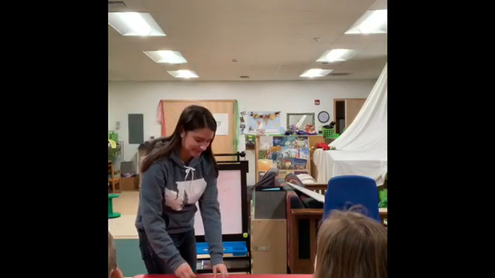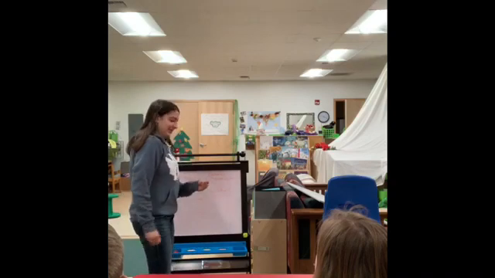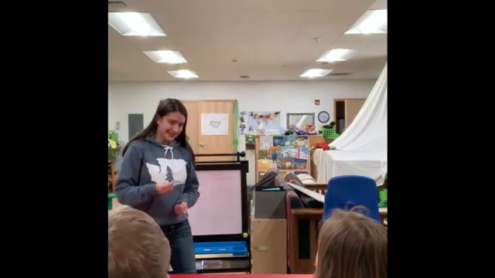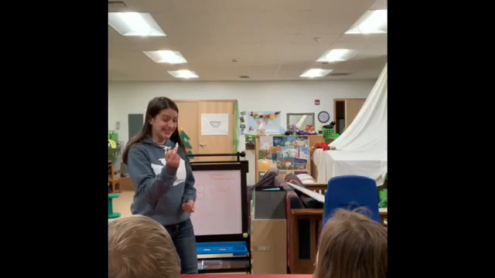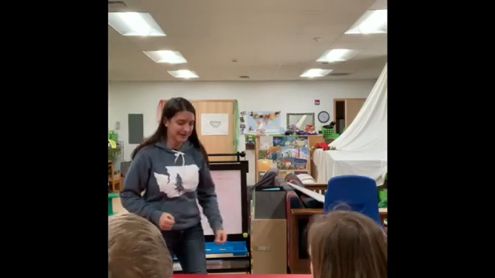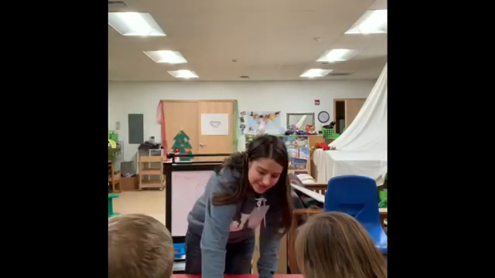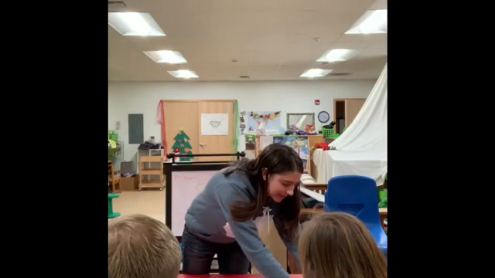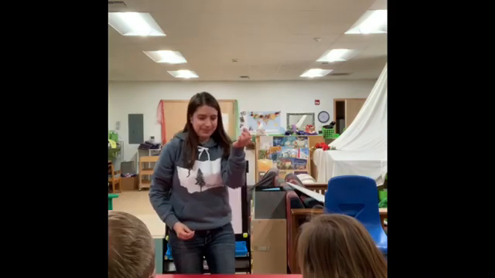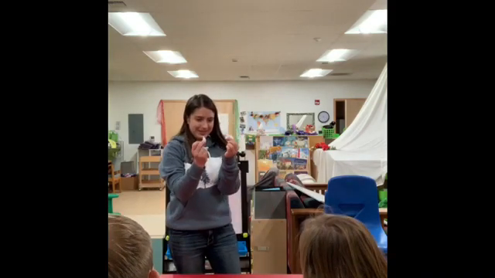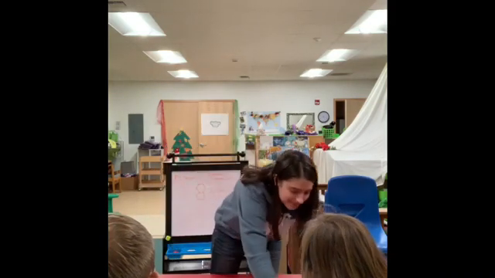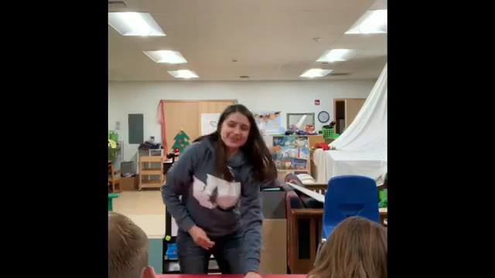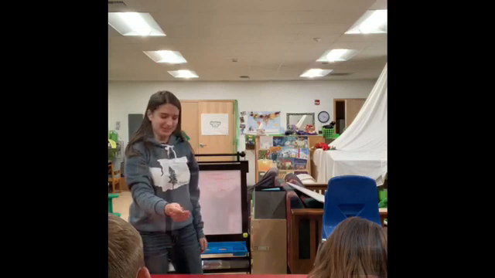So, what we're going to do is imagine that this represents 1/4 and this represents 1/6. And we have to find which of these shapes can fit into both the 4ths and the 6ths. So, work in teams to figure out which shape can fit into both.